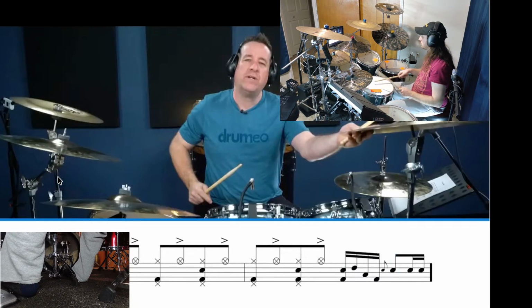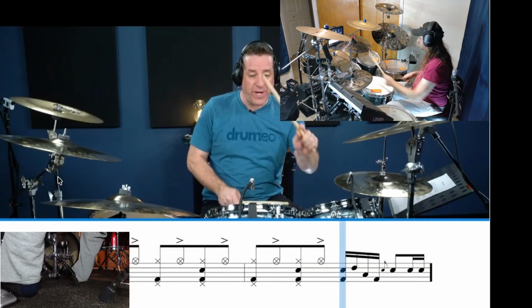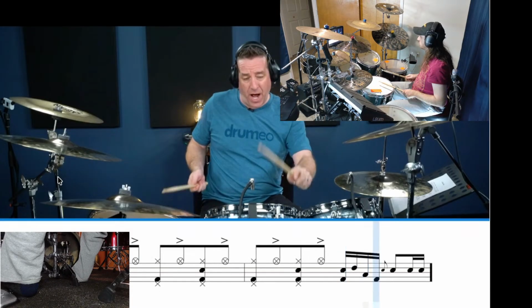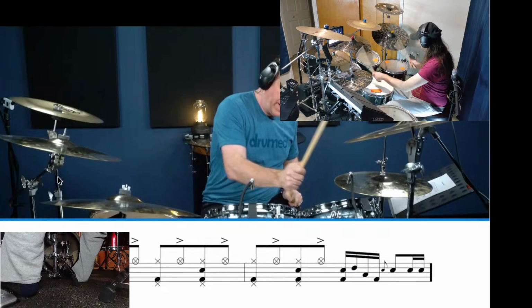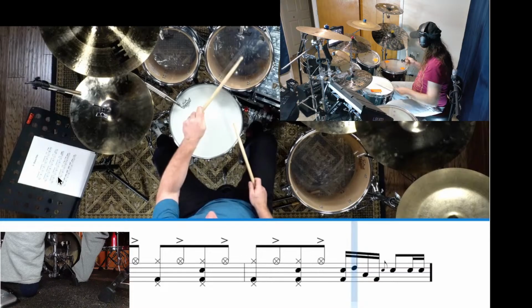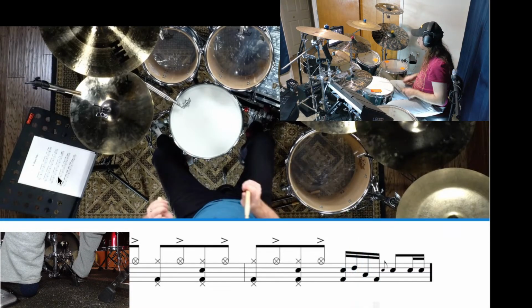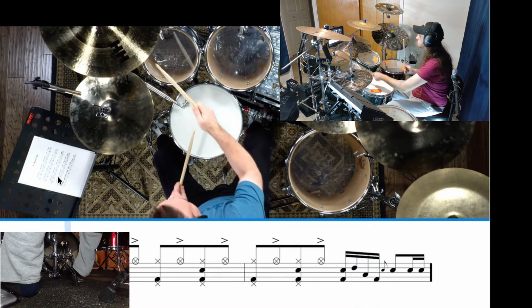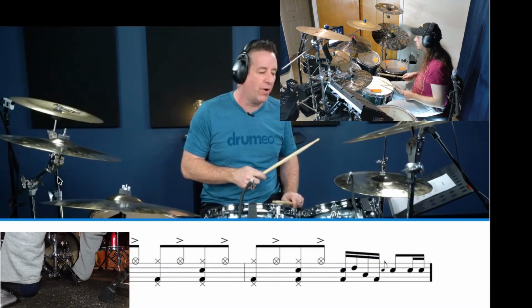So what that is I'm playing 3, E, and a 4, and a 1. So that's going to be snare and bass drum on 3, and then it's going to be E, and 4, and a 1. In context, it's going to go like this.